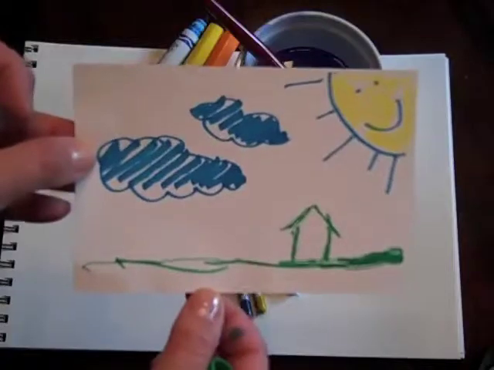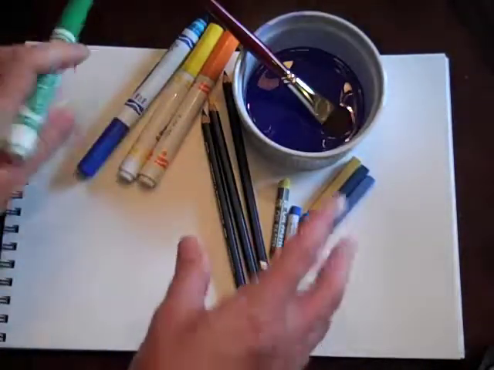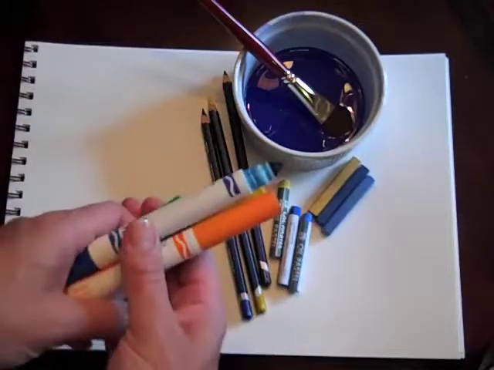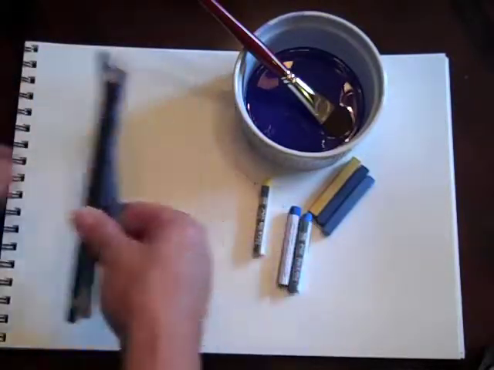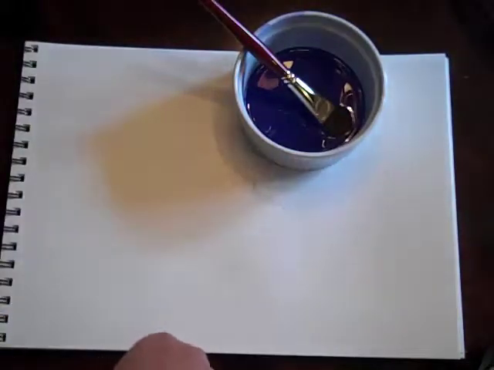realistic approach. Let's call it that, more of a realistic approach. And so we're going to use paint for this particular example. I'm going to put the markers aside, colored pencils and variation of pastels out of the way.